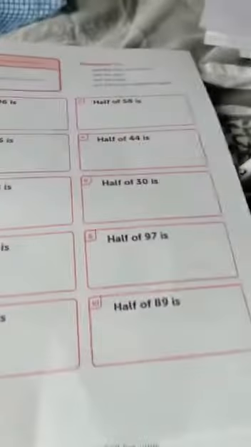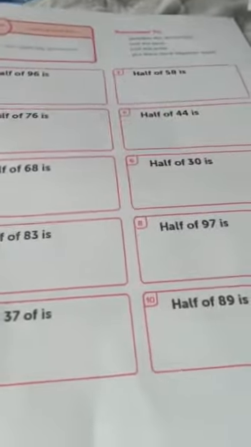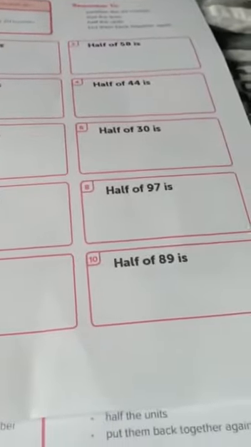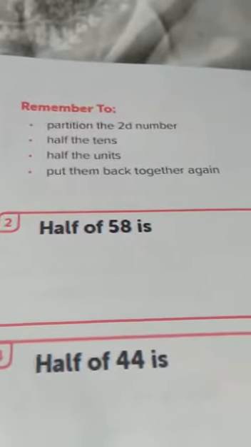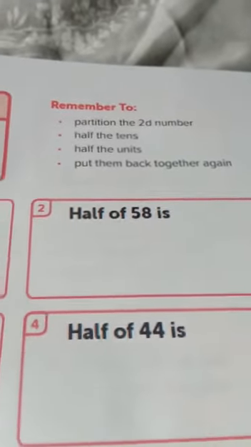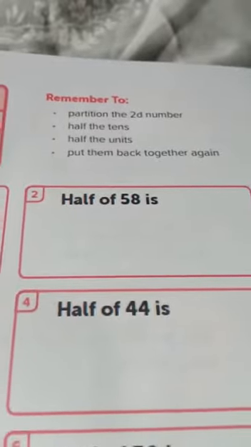The first piece is mental maths. It's just half in numbers. So what you've got to do there is to partition the two-digit number, half the tens, half the units, and then put them back together again. So, for example, the first question is half of 56.